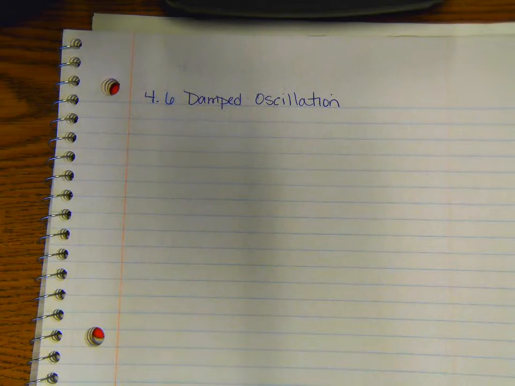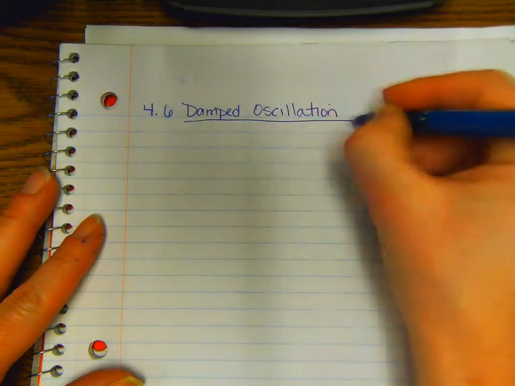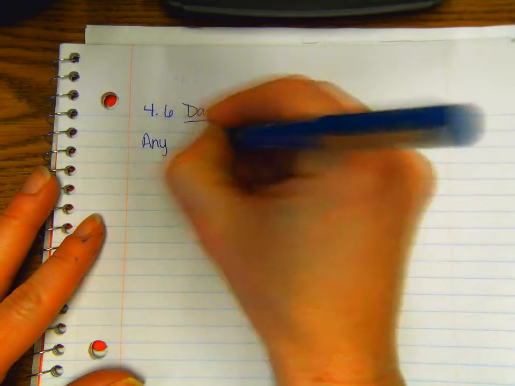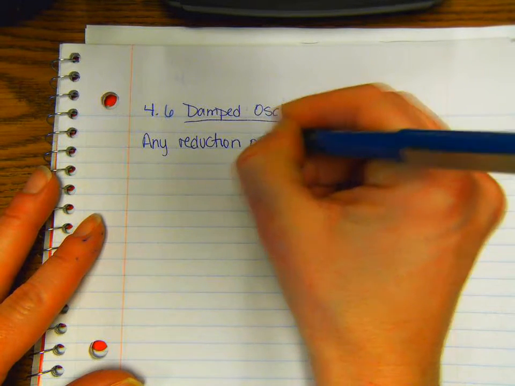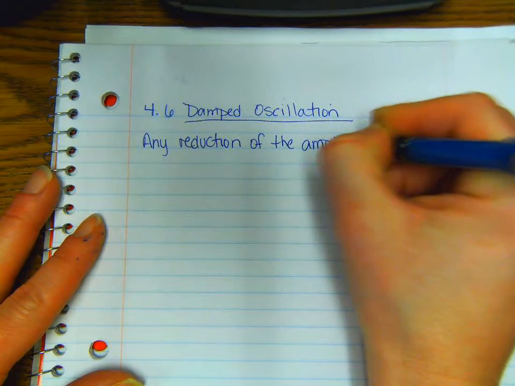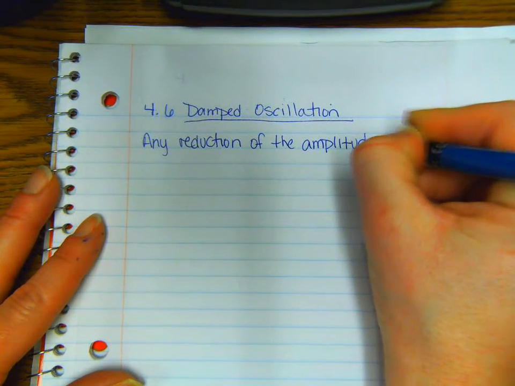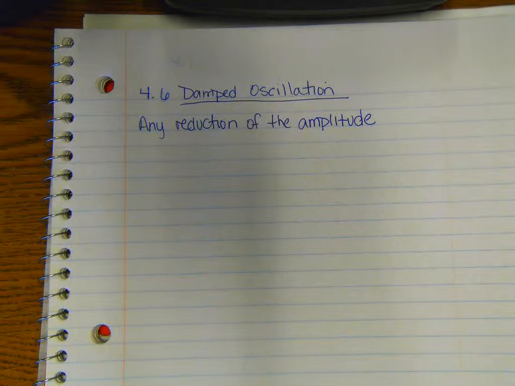So damped oscillation, I'm going to just say, is any reduction of the amplitude. Okay, any reduction of the amplitude. That's what damped oscillation means. Okay.